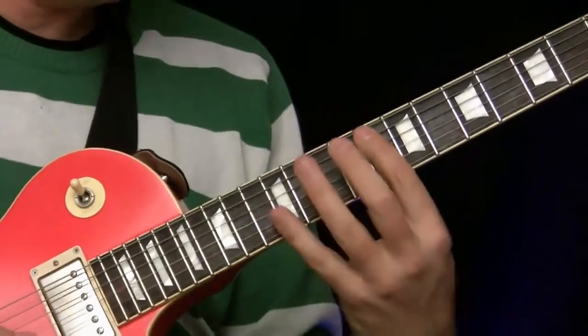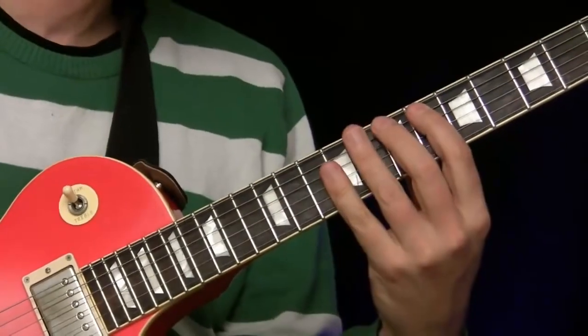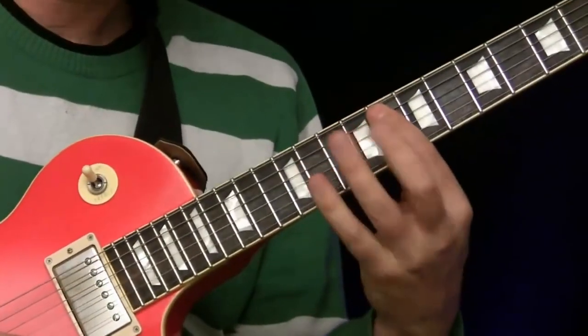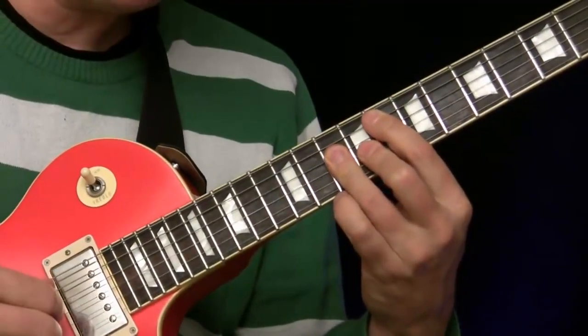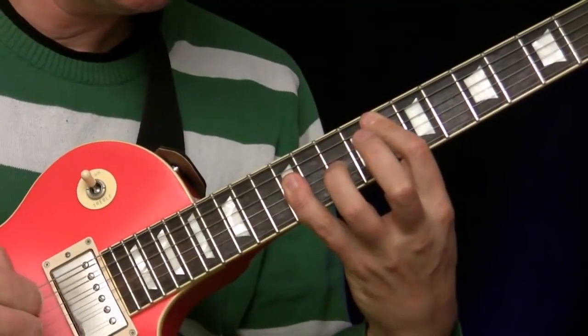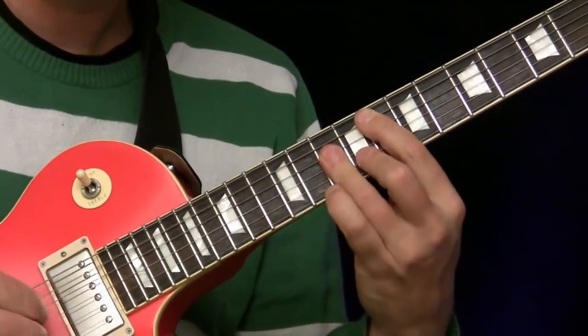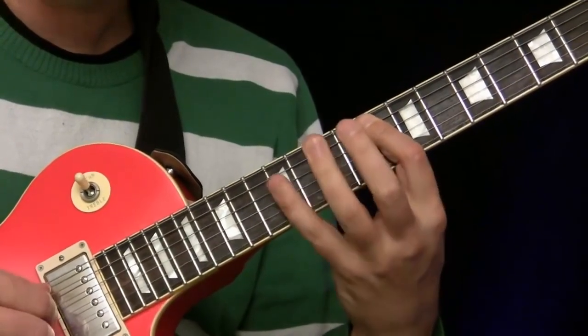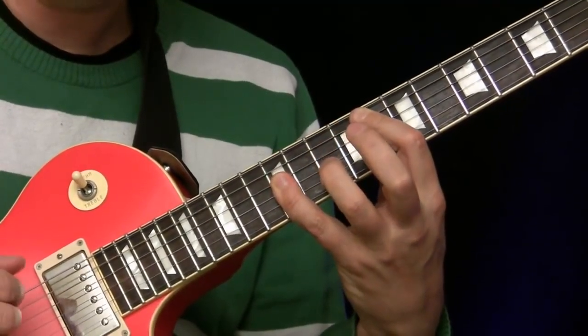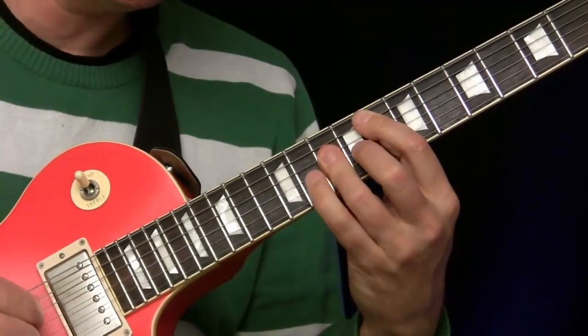Up here it's easier because here we have the F major, and we want a G with the F in the bass, would be like this. F and G with the F in the bass. So you can switch between them.